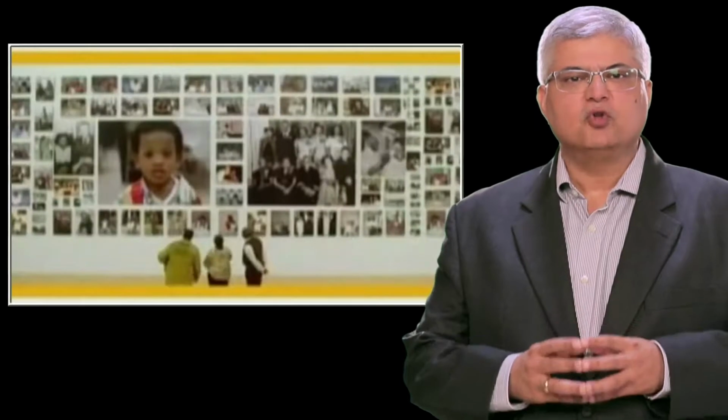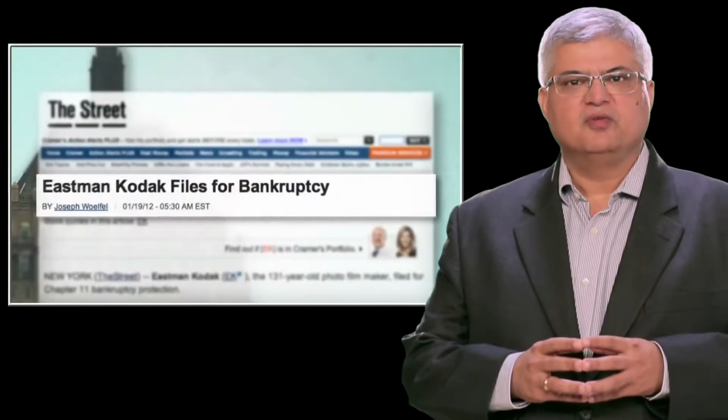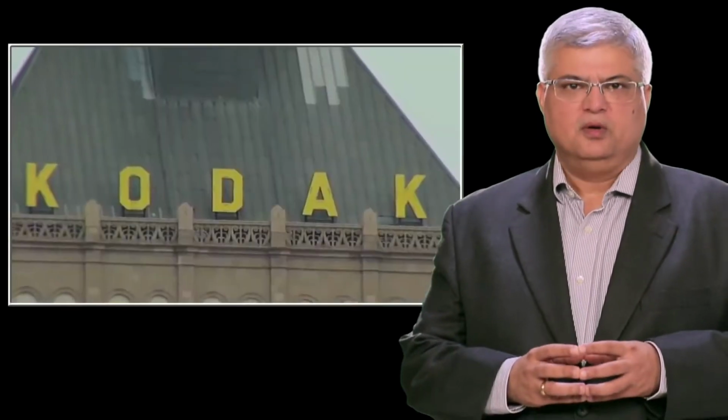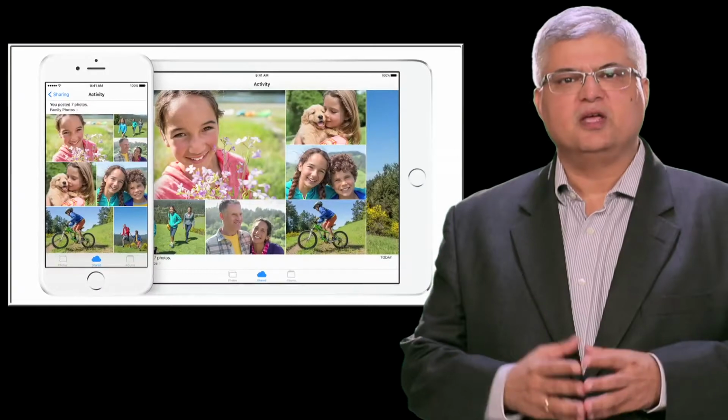Kodak was the fourth most valuable brand in the world. In 2012, shockingly, they filed for bankruptcy. They kept focusing on things like film sensitivity, color spectrum, and so on. But I think what they failed to take into account was that the consumer was graduating to digital, because this gave the consumer the convenience of storing and sharing images.